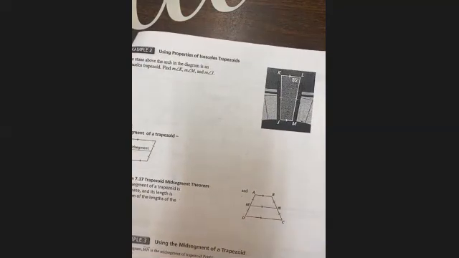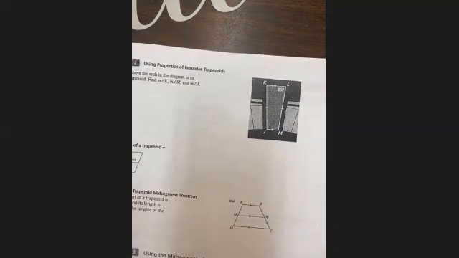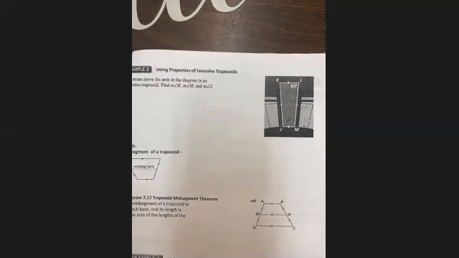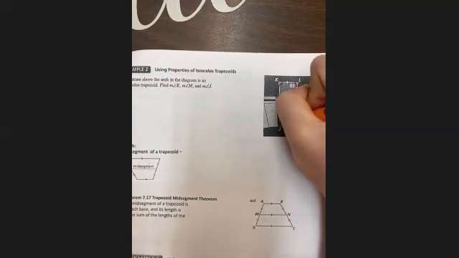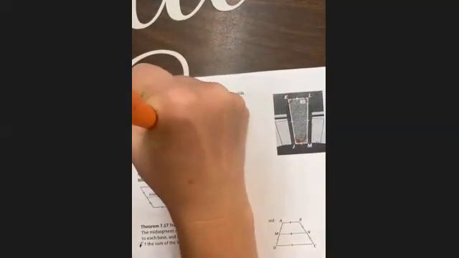it says the stone above the arch in the diagram is an isosceles trapezoid. Find the measure of angle K, the measure of angle M, and the measure of angle J. Okay, so I'm looking here. It tells me that it's an isosceles trapezoid, so I know that these are base angles and these are base angles. Okay, so I know that the measure of angle L is equal to the measure of angle K, so that would be 85 degrees.